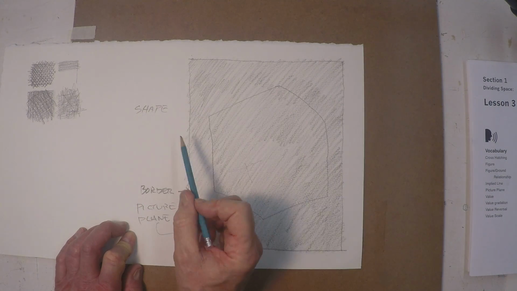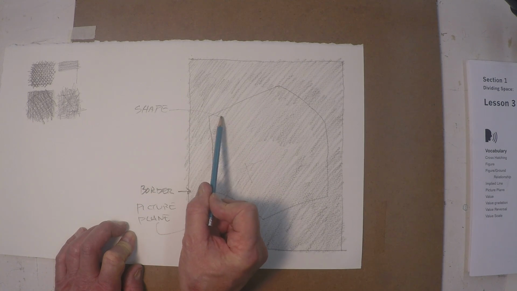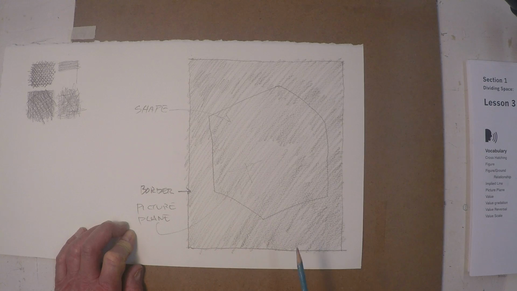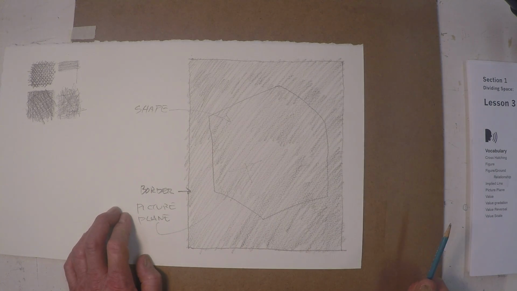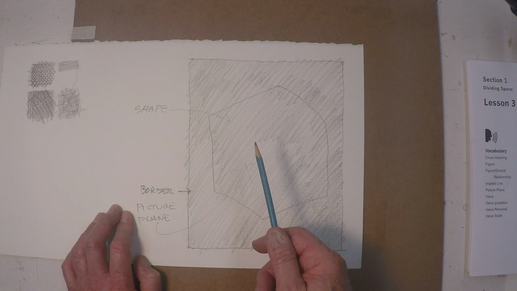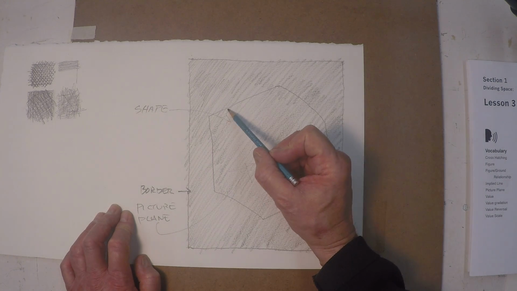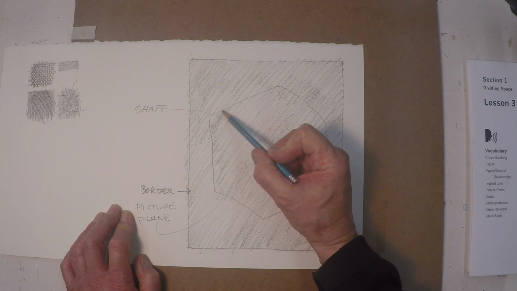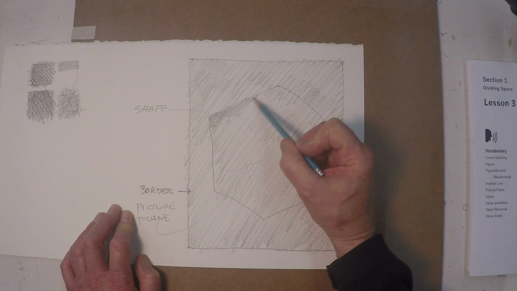Now, artists have different terms that are important because you want to communicate to people what you're talking about. Now, a shape is anything enclosed by a linear border. A shape can also be defined not by a line, but by a different, additional or different value. So a shape, which is also called a plane, and a plane is a two-dimensional shape.